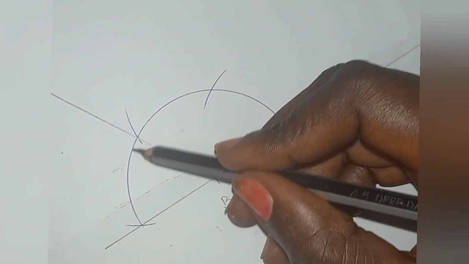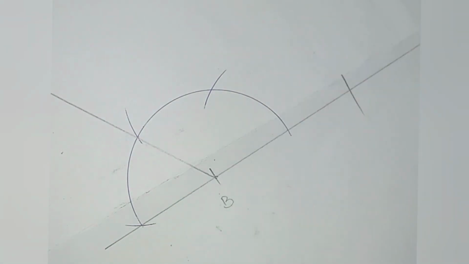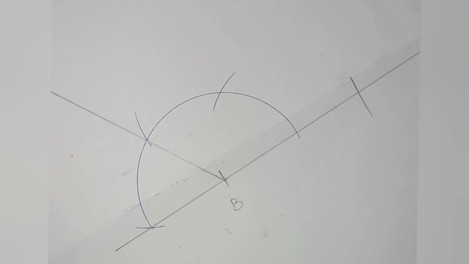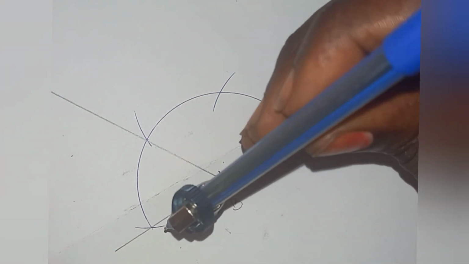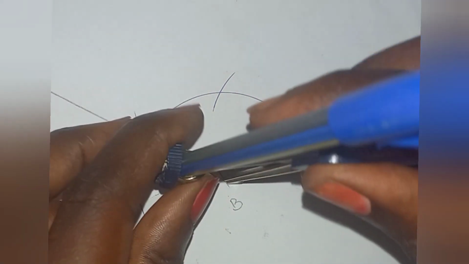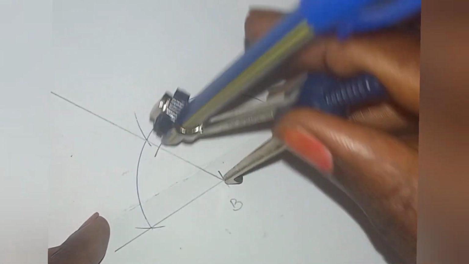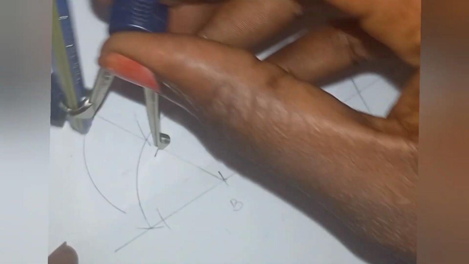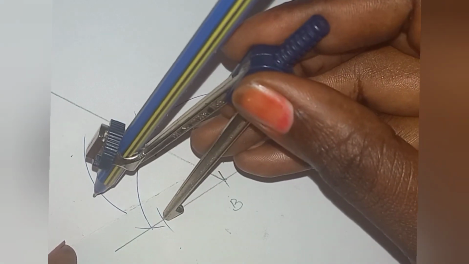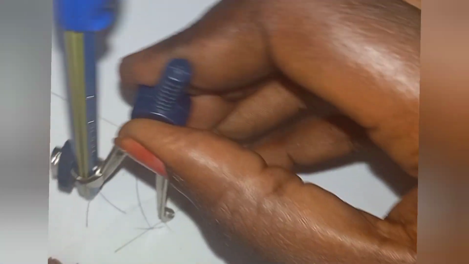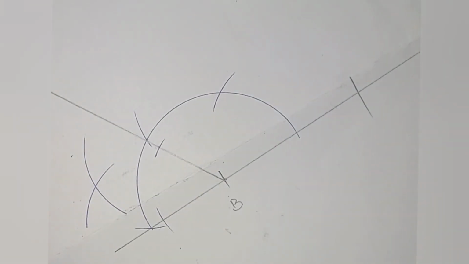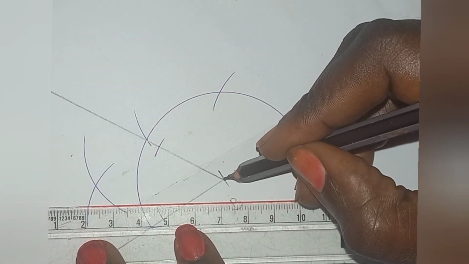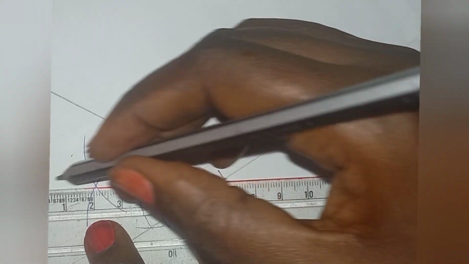So this last 60 degrees, you will bisect it. Put any length here, put a mark. Stand at the first mark here, put another mark or arc. At this point also, put an arc. Then join where these two arcs are meeting to the point B where you want to construct the angle.